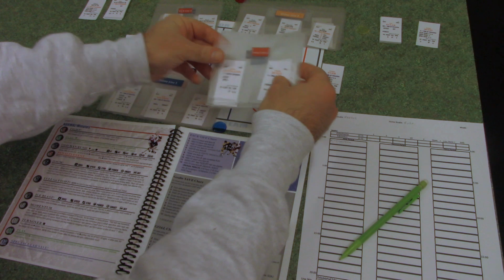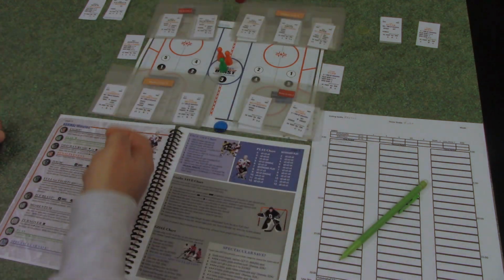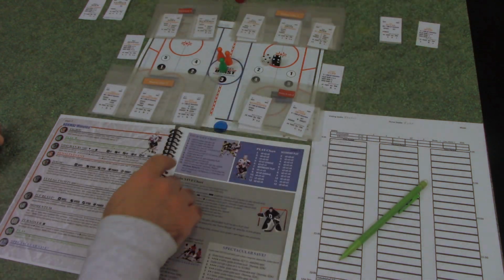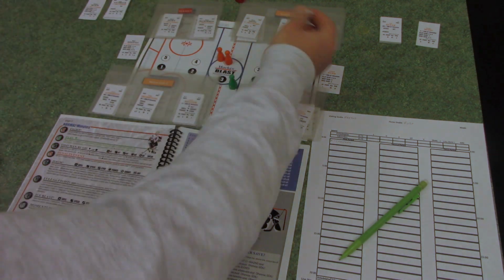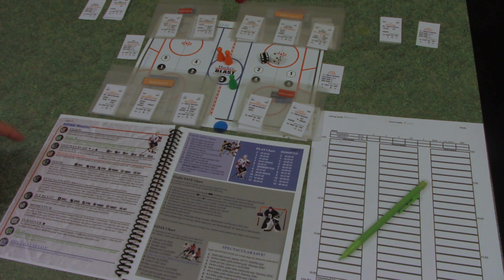And we'll advance the lines, slide the sheets, and then we'll go back to center ice for a face-off. This time we rolled an 8, and it tells us that the home team wins the face-off. Roll the 2 dice again to see what the play is. This time we rolled an 8. So it's an ice blast.